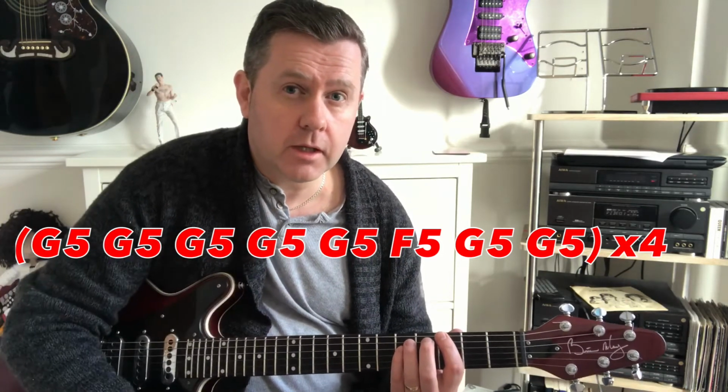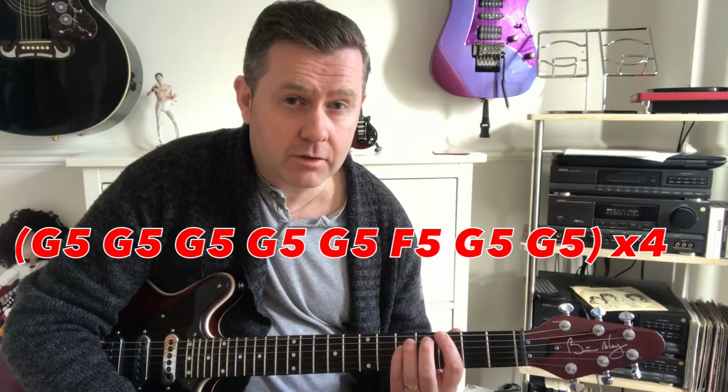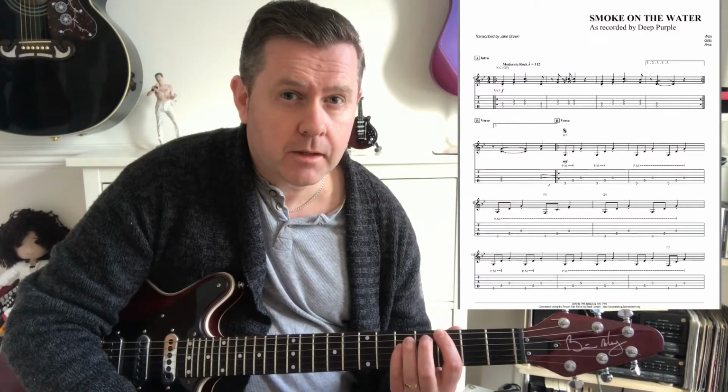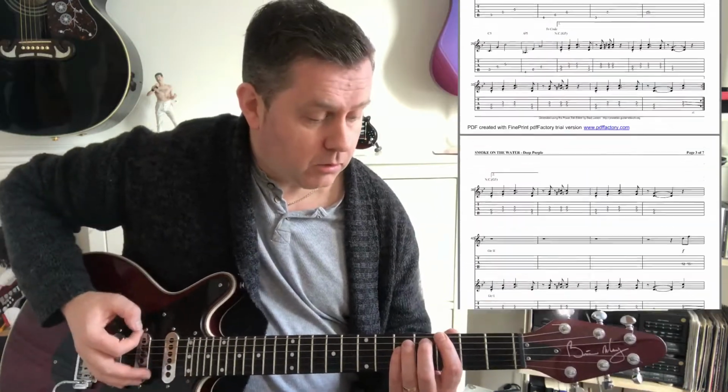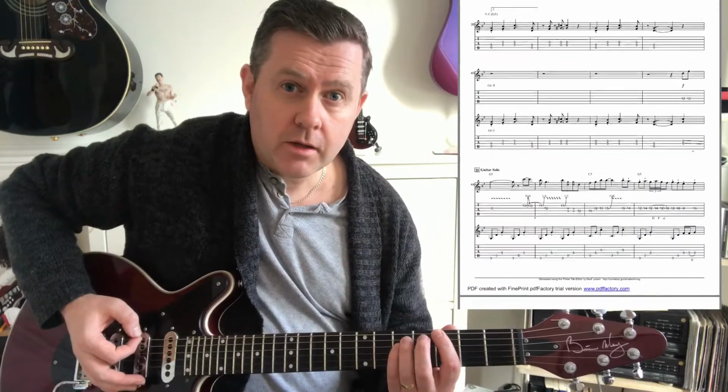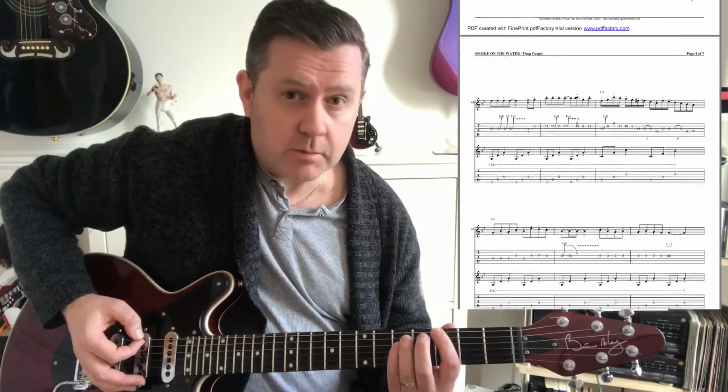Now what you'll see in the guitar tab book is this. If you take a look at that, that repeated chord progression doesn't jump out and say hello to you. It looks like a whole bunch of G5 guitar tab with an intermittent F5 added in at a point where you don't know when it's going to come in.